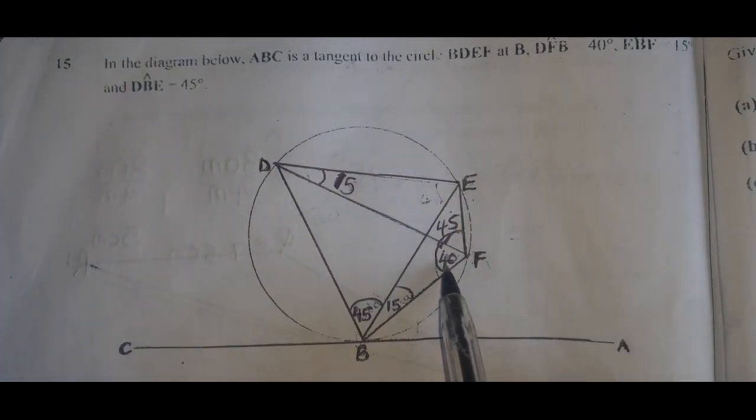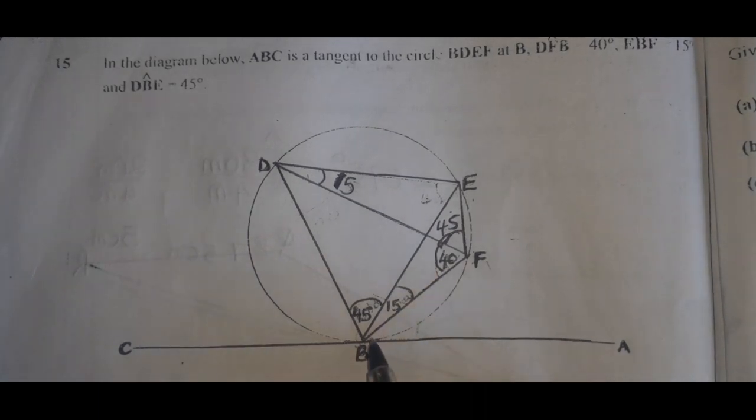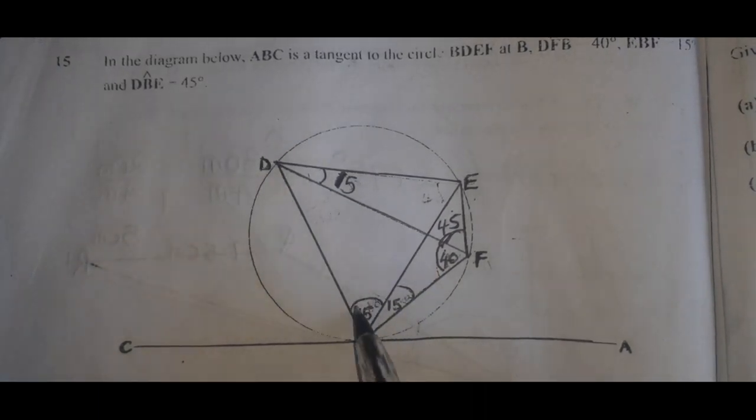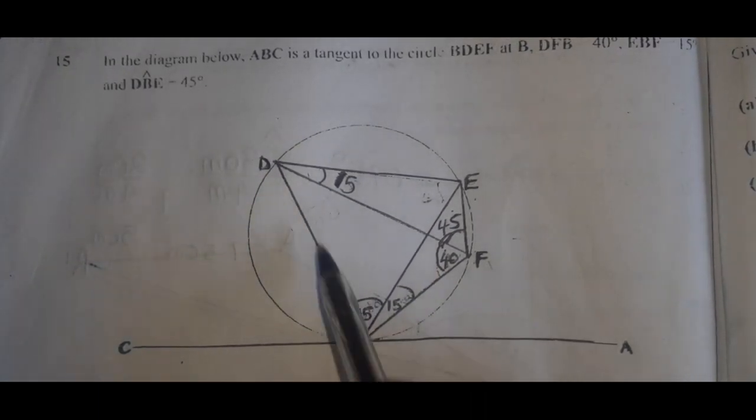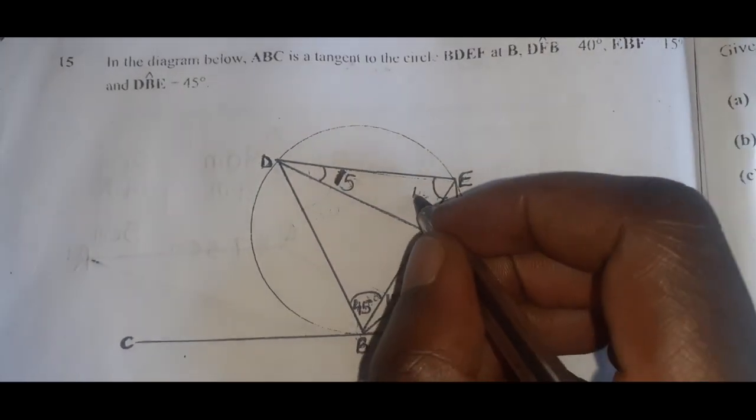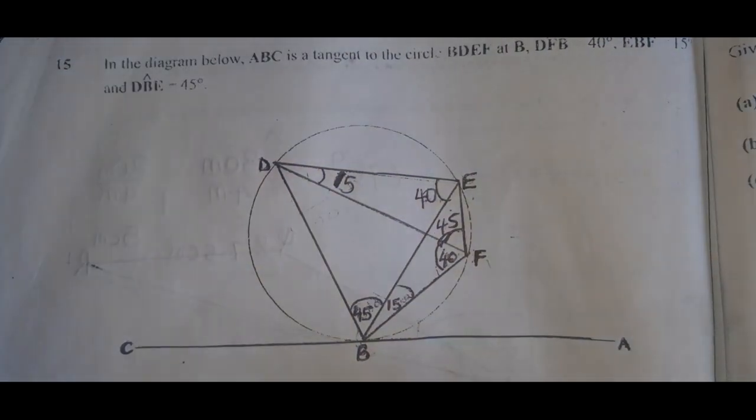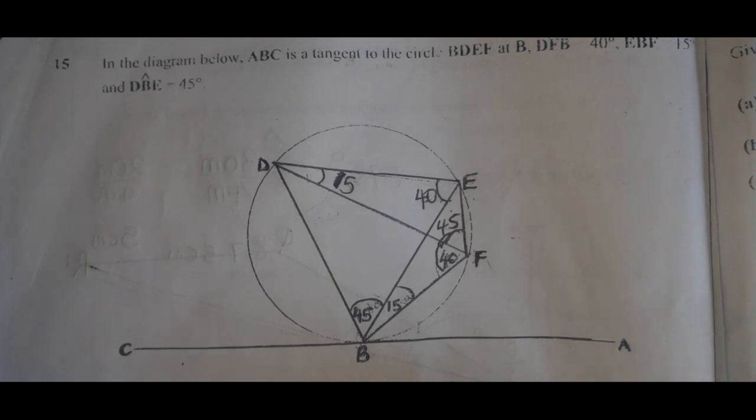If this angle here is 40, look at where it's coming from. It's coming from DB, or BD. This one also here is equal to 40. Okay? It's very, very important to look at these things like that.